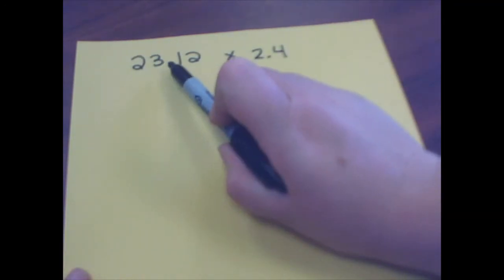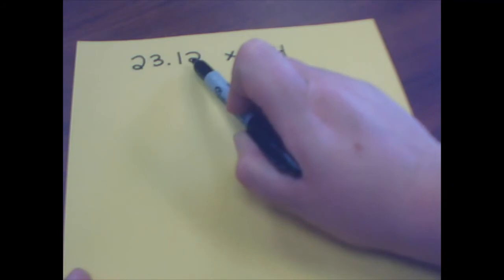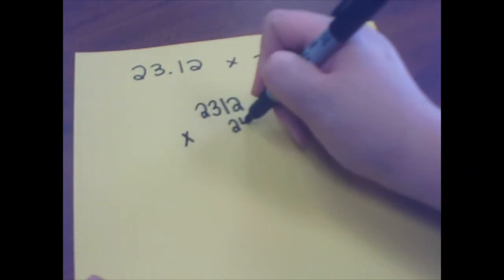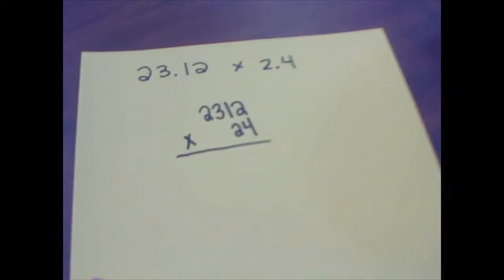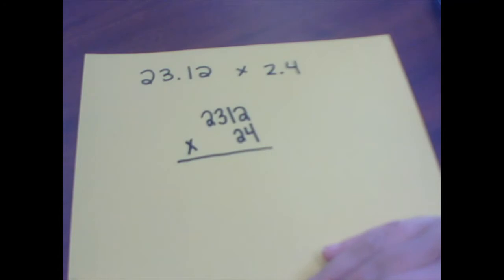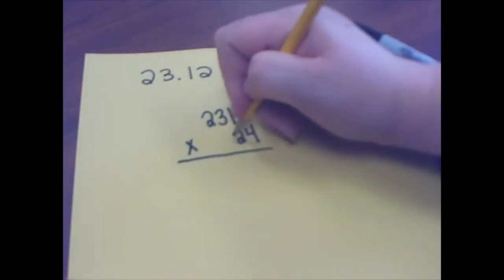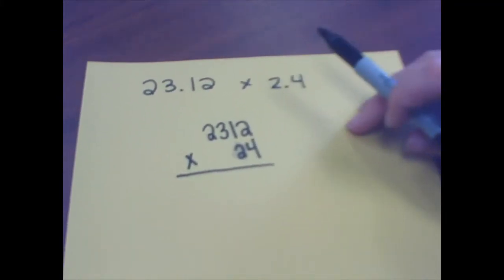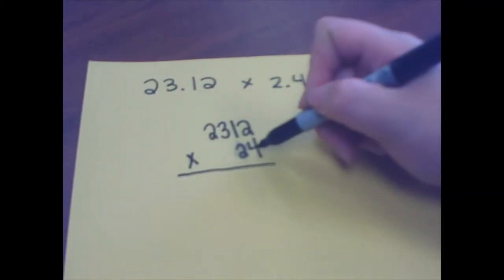So I have 23 and 12 hundredths times 2 and 4 tenths. Remember, I said we're not looking at that decimal. So I'm going to rewrite this number without the decimal and rewrite that number without the decimal. And I am going to multiply regularly. So just like I told you before when you multiplied, we're going to shade him out. He's not important. We're not interested.